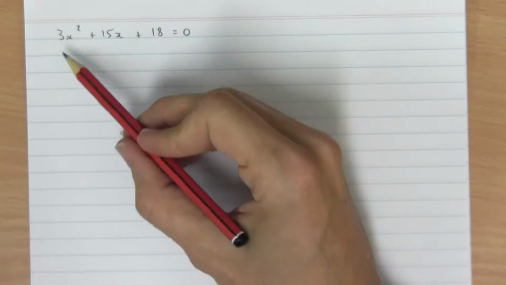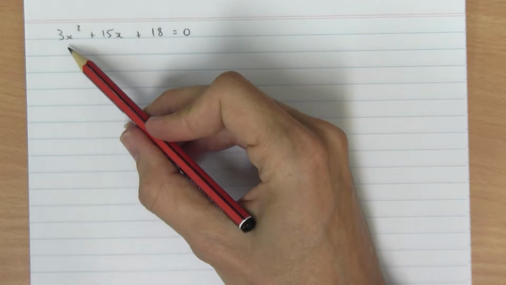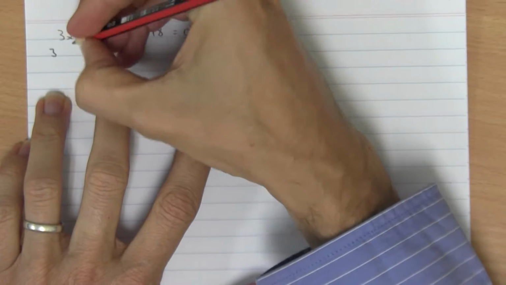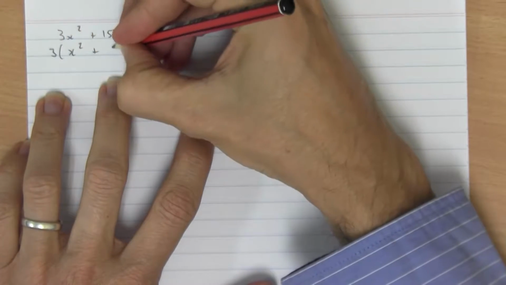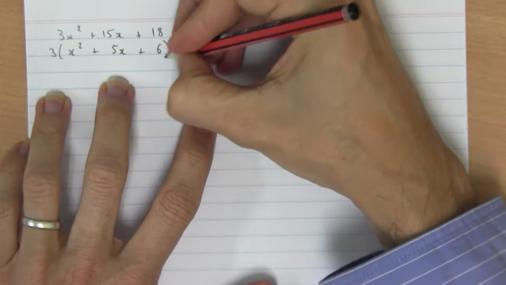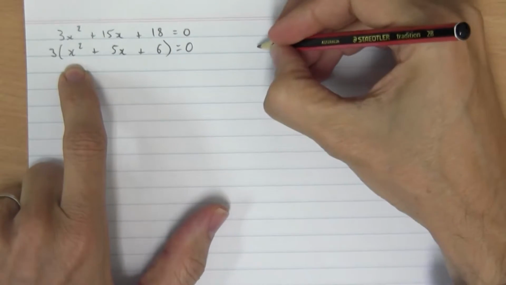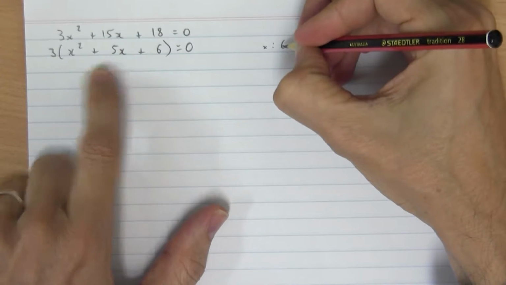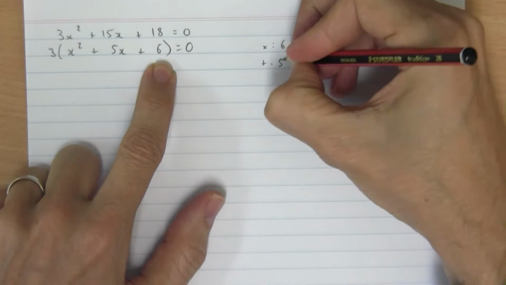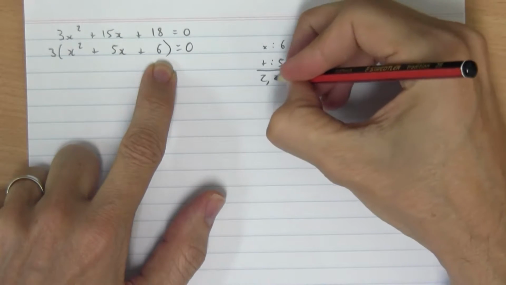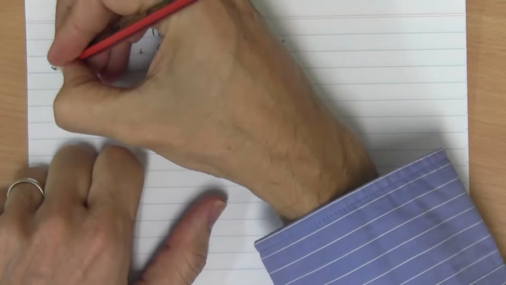Now this one is non-monic, but actually it's a monic quadratic hiding because there's a common factor for all of these. It's 3. So that's the same as saying 3(x squared plus 5x plus 6) equals 0. Now it's a monic quadratic. I need two numbers that multiply to give me 6 and add to give me 5. Well, those numbers are 2 and 3. So it's 3.